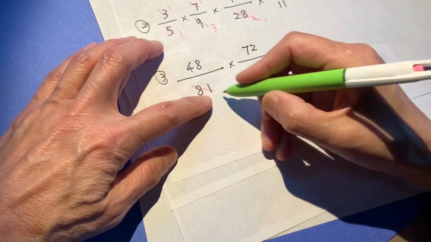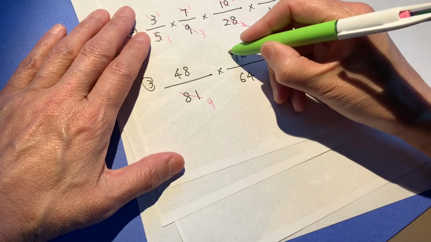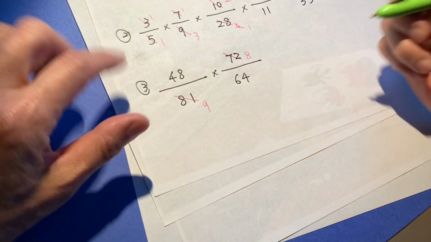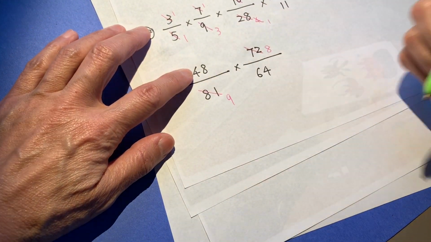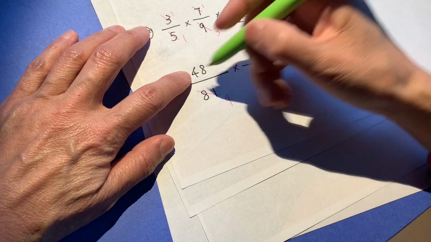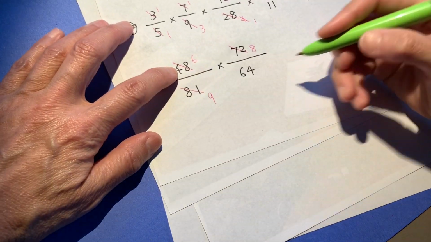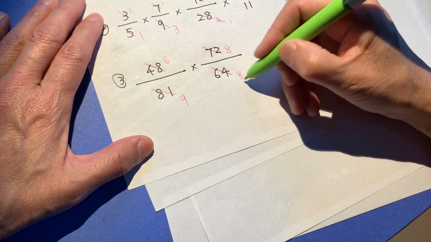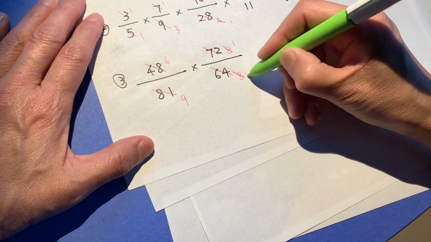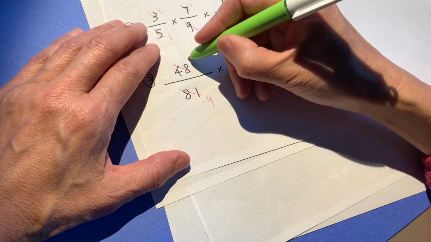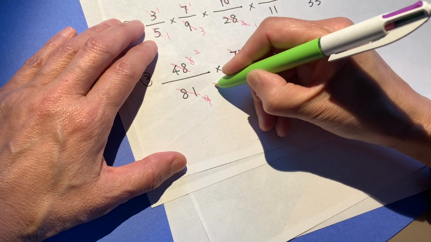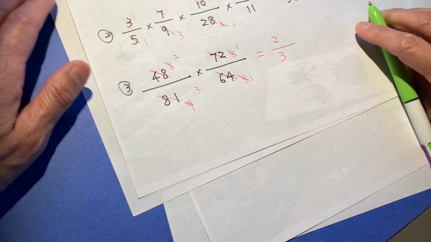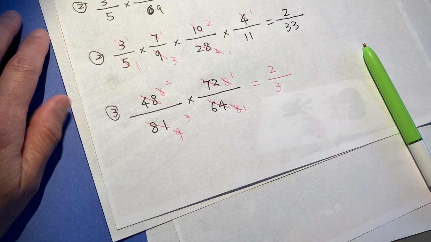9 times 9 is 81. 8 times 9 is 72. These can both be divided by which number? 8. 6 8 48. Oh gosh, what I'm doing here. 8 and 8 can cross cancel. 1, 1. And 6 and 9 can cross cancel. 2 and 3. And the final result is 2 over 3. How cool is that? Right?